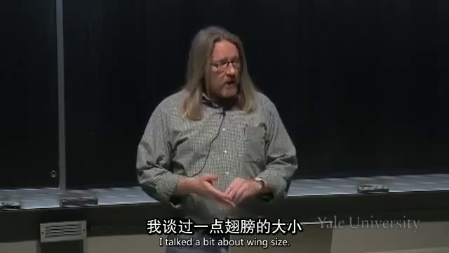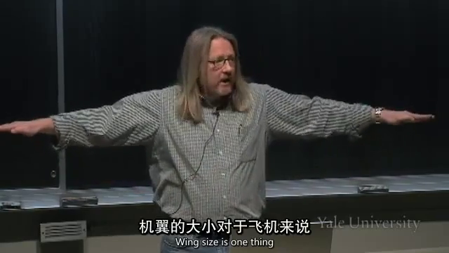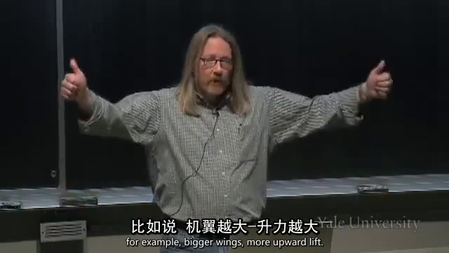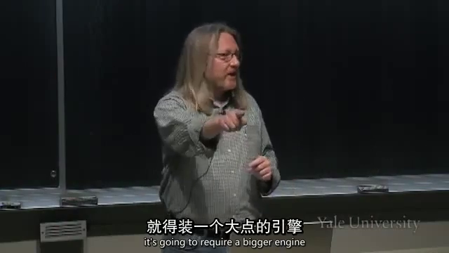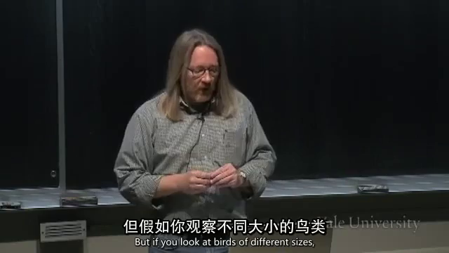So I talked a bit about wing size. Wing size is one thing that you could use in an airplane, for example. Bigger wings, more upward lift. Bigger wings, of course, heavier. So if it's heavier, it's going to require a bigger engine, right, so that you can get the thrust needed to move at a certain velocity.